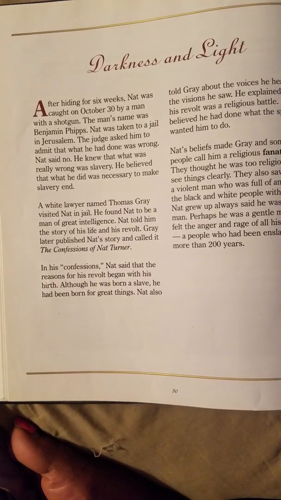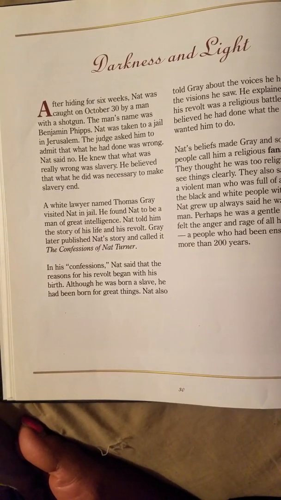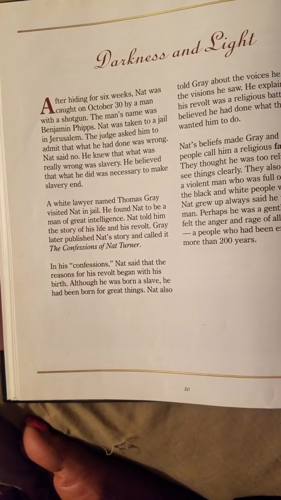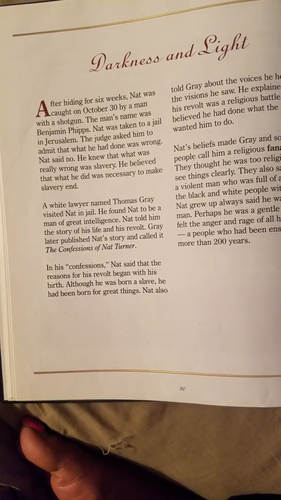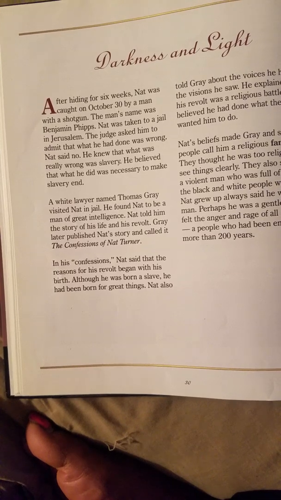Nat told the story of his life and his revolt. Gary later published Nat's story and called it The Confessions of Nat Turner. In his confessions, Nat said that the reasons for his revolt began with his birth. Although he was born a slave, he had been born for great things.